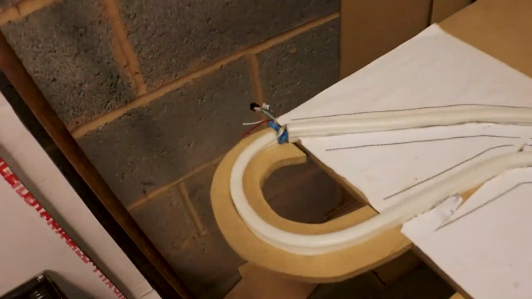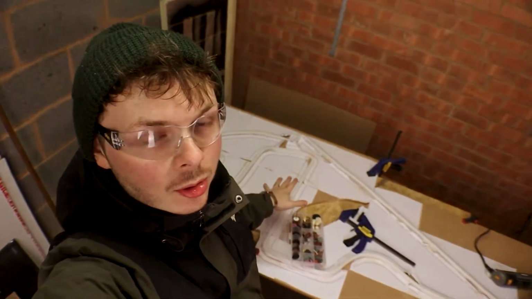That's like the perfect amount. Like when that's screwed together, that's perfect. So now I just need to cut everything out with a jigsaw, which is gonna take ages. But let's go, this is great, this is good, I'm happy.